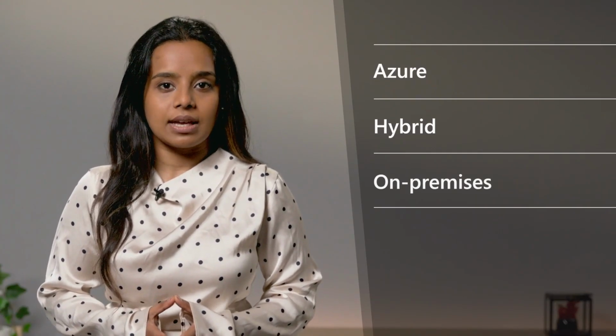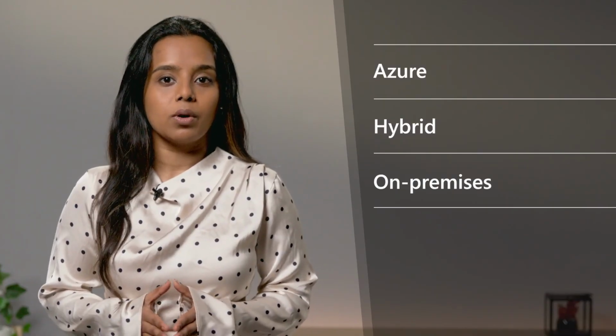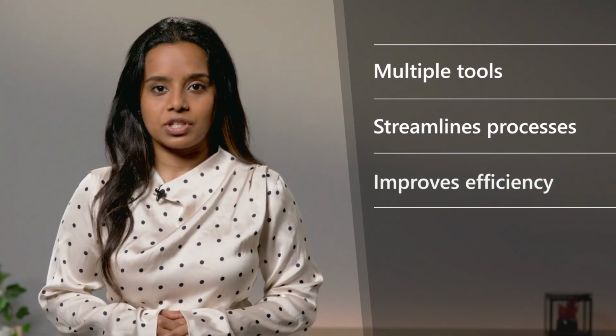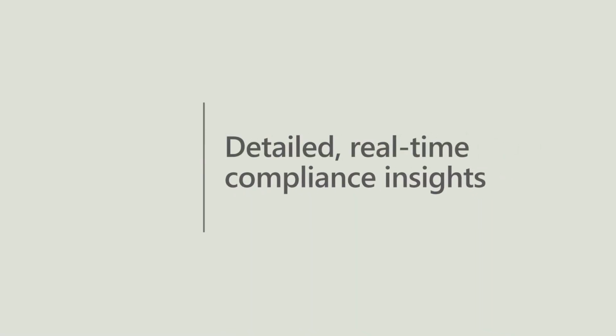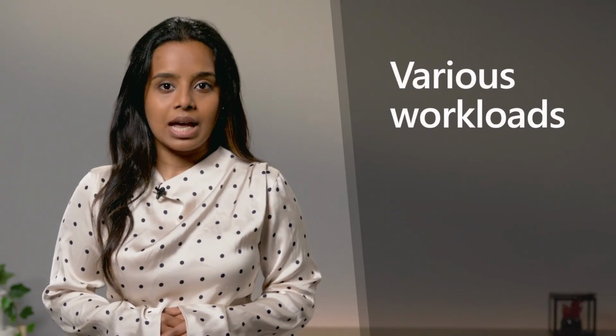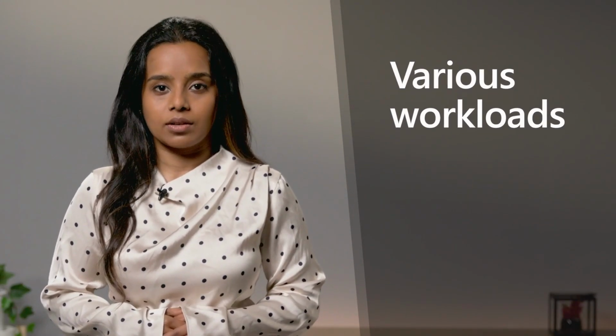Specifically, Azure Update Manager is a unified solution that supports Azure, hybrid, and on-premises environments, giving you greater control over all your systems in one platform. Consolidating update management across these environments eliminates the need for multiple tools, streamlines your processes, and improves efficiency. It also offers detailed real-time compliance insights, supporting regulatory and operational standards more effectively than the retired service. And lastly, with improved scheduling options, the Update Manager supports custom maintenance windows and update policies tailored to various workloads.